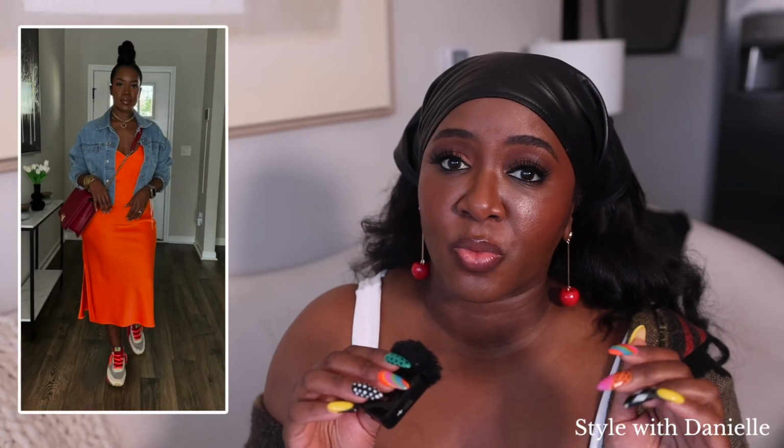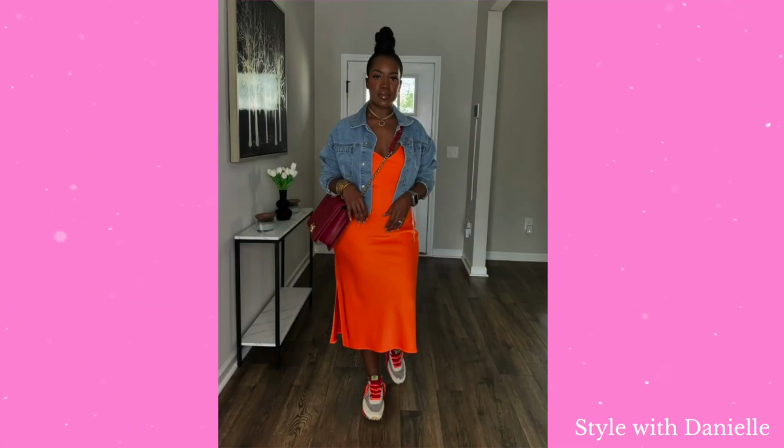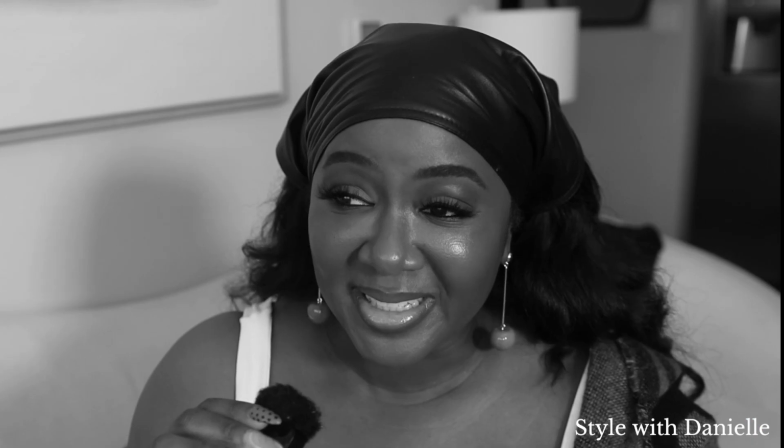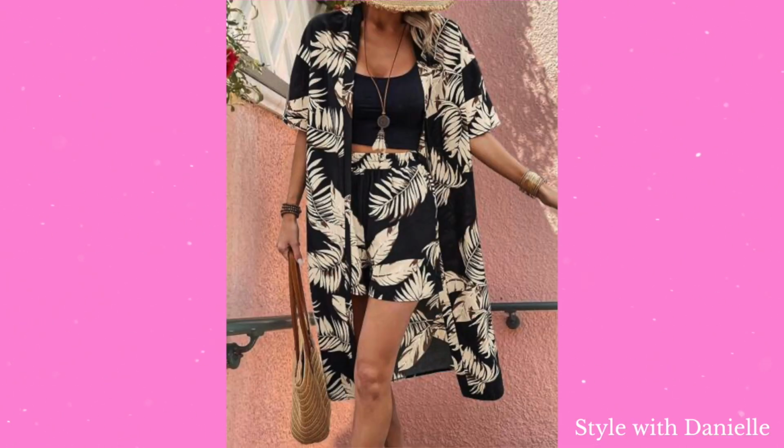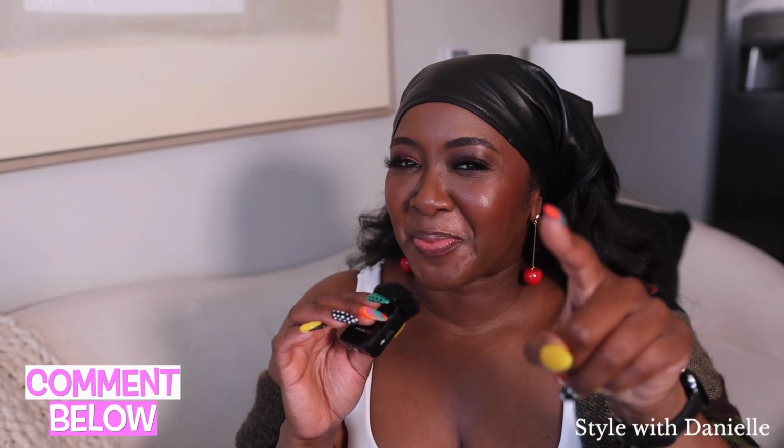But if you like the idea of the slip dress, but you're like, girl, I have to cover my arms, this is really cute here where she paired it with the jean jacket. To me, a jean jacket in the summertime is still kind of hot, but it's a compromise. Or you can wear something like a sheer kimono over it. But again, let me know in the comments if I'm able to persuade you to show your arms. We might need to do a separate video on arms and things like that.